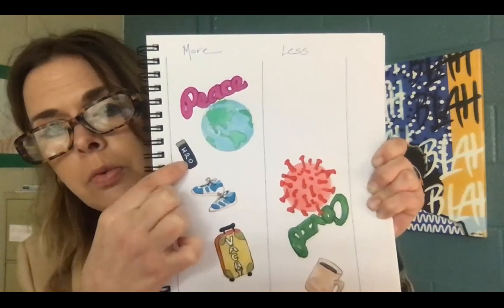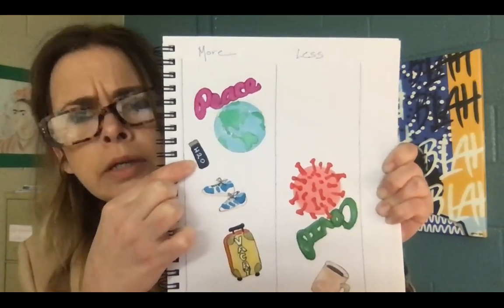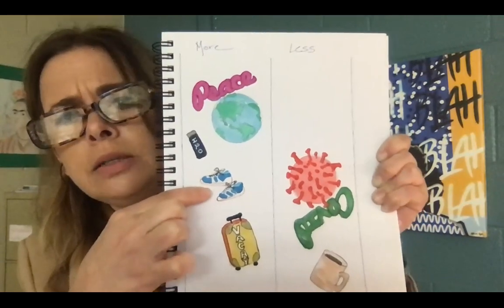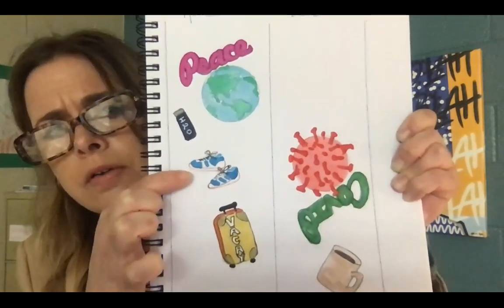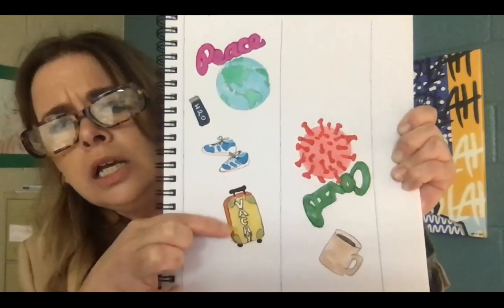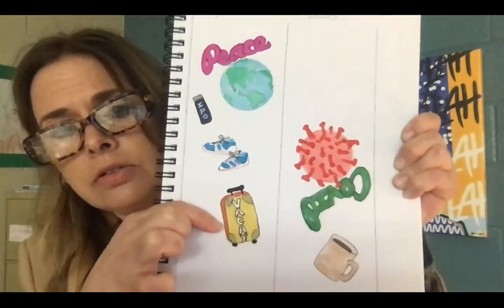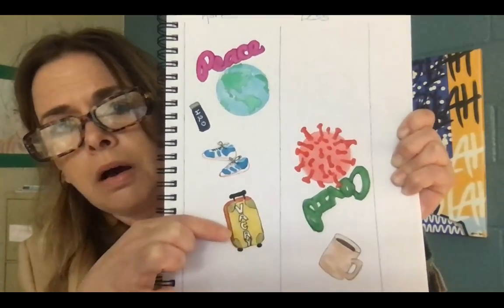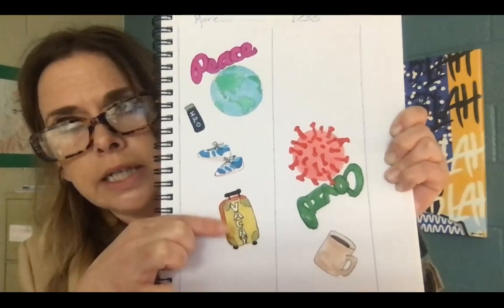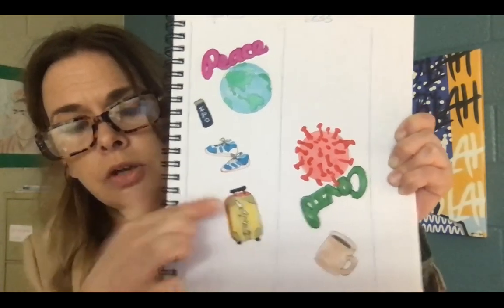Right now I have a water bottle with water because I need to be drinking more water, and I need to be active and exercising more. So I have some shoes right here. And then you guys know me, I love to travel. This is a little suitcase with wheels. I always need more traveling, and I can't really with this COVID stuff.